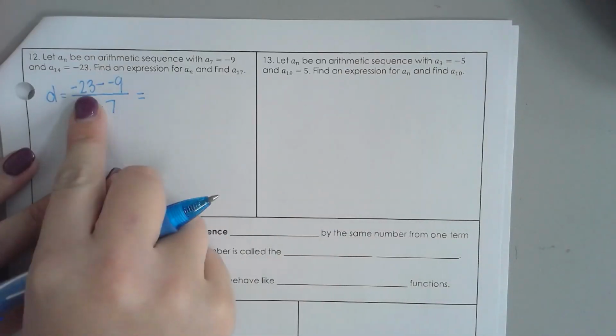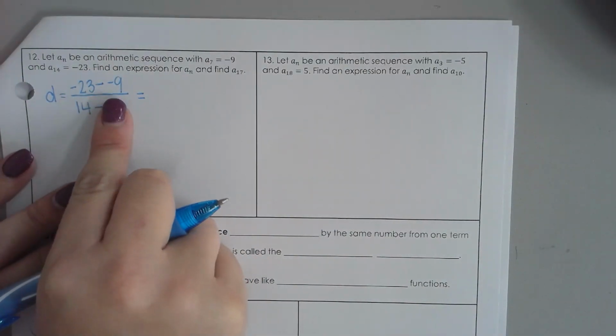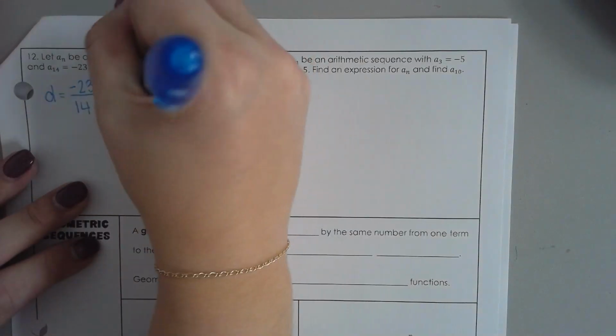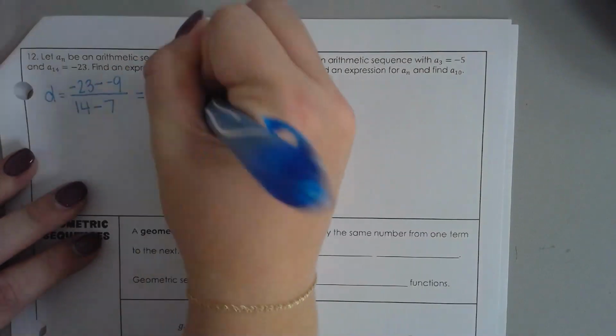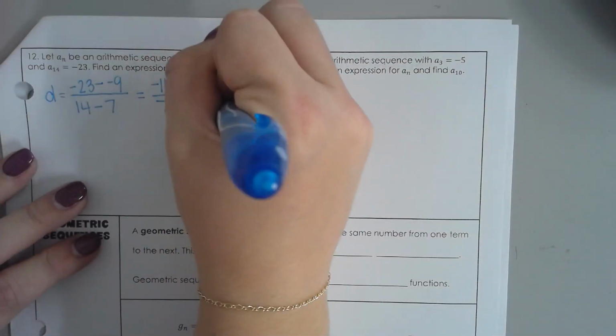This is really negative 23 plus 9, which is negative 14 over 7, which is negative 2.